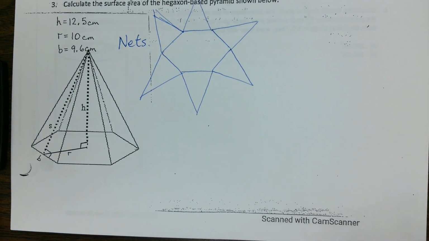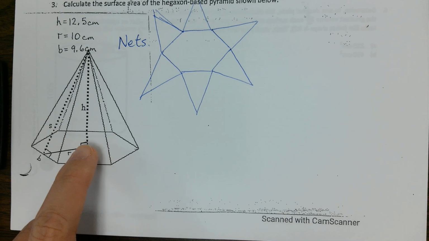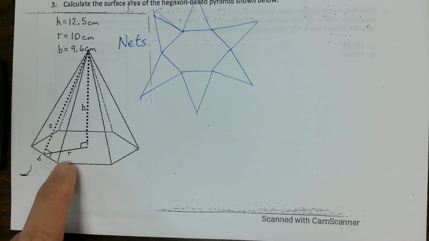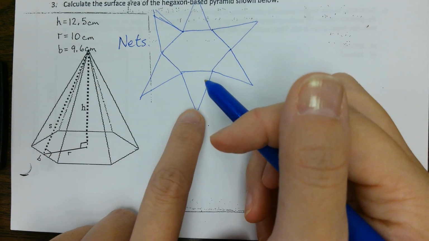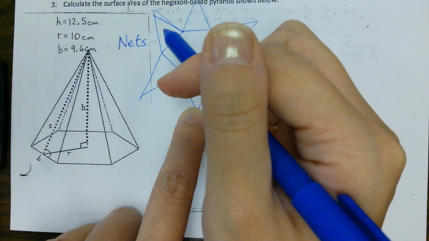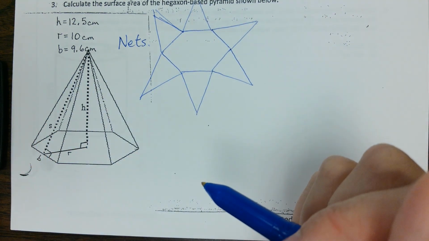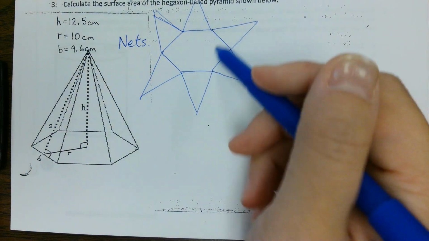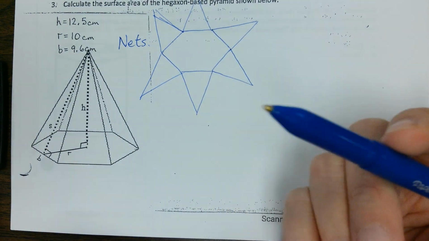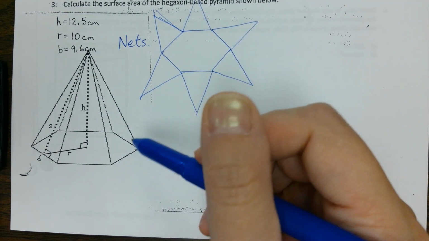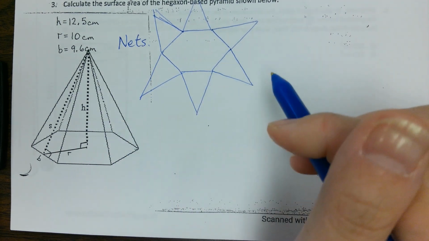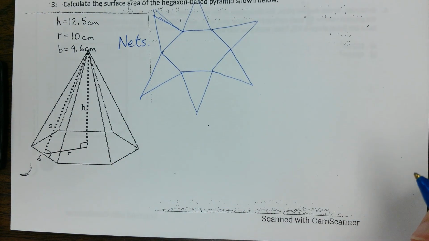When you unfold it out, it's called a net. These triangles, I can find the area of these triangles, add it up, and that will give me the surface area of the sides. Then find the area of the hexagon, and that will give me the area of the bottom. So when I add it all up, that's the surface area of the whole shape.